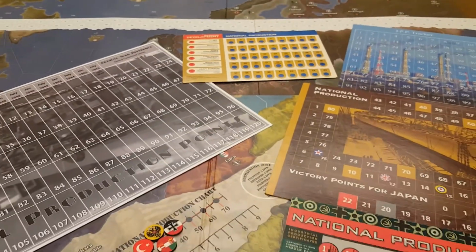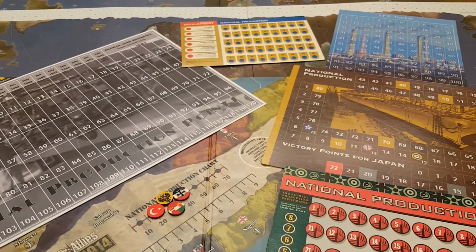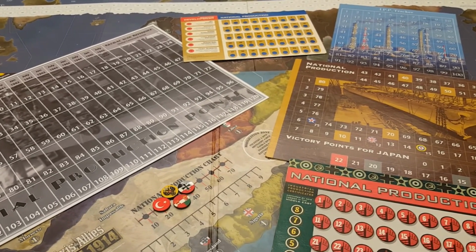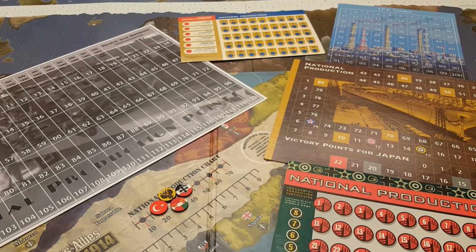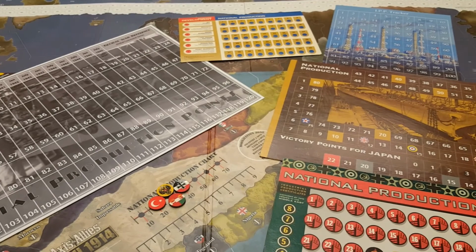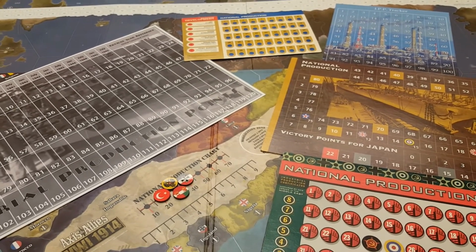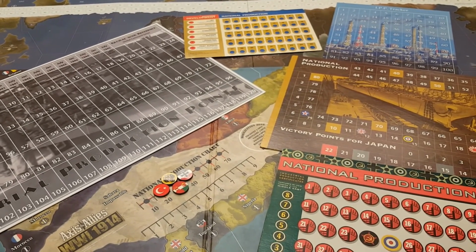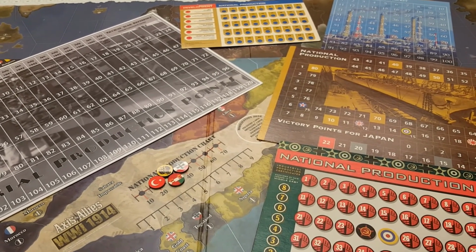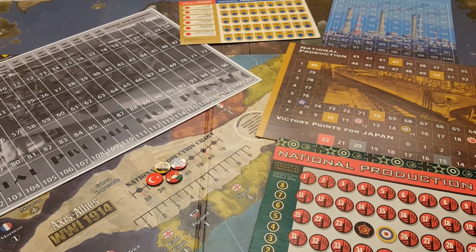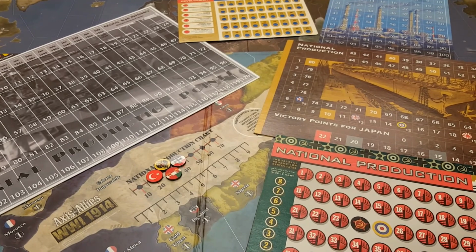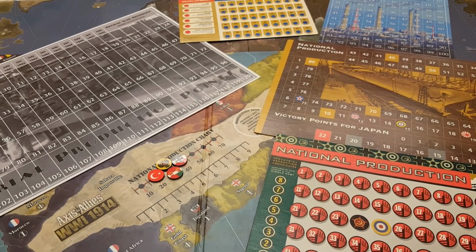But what I believe makes for a good national production chart in gameplay for Axis & Allies is five factors, which I have looked to in order to come up with a customized national production chart specifically for Axis & Allies World War I 1914, of which I've been doing a lot of customizations for some time.